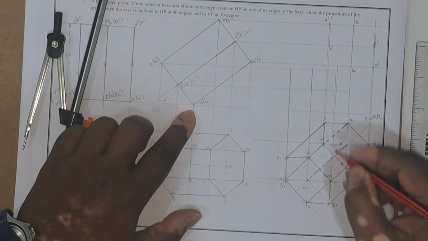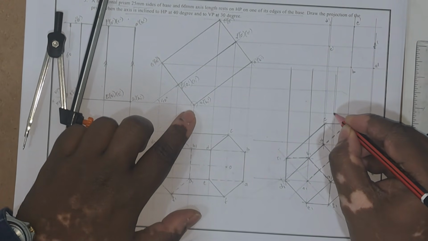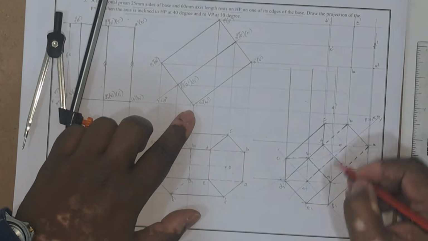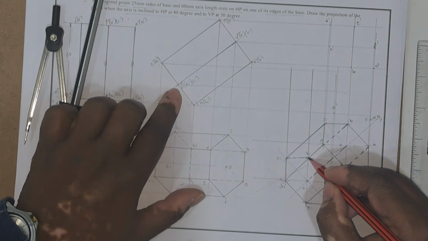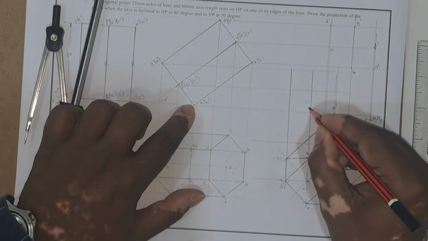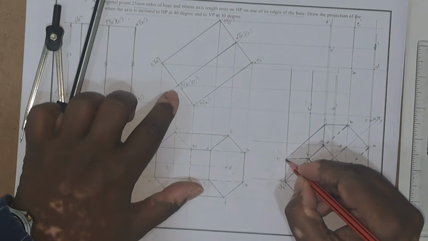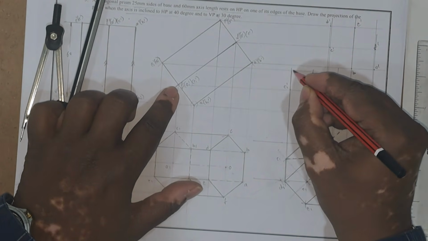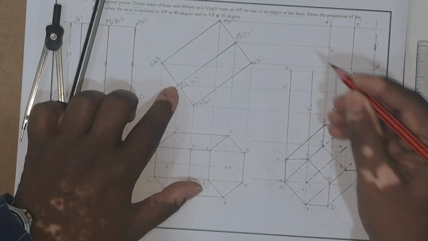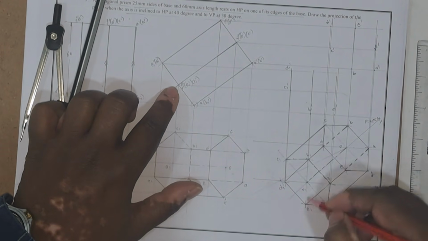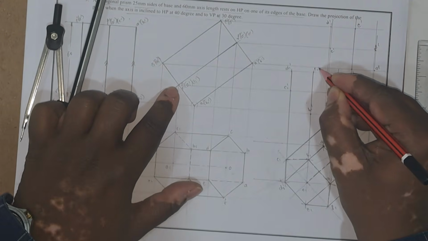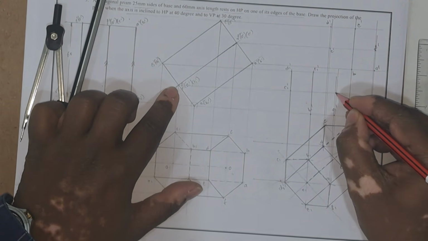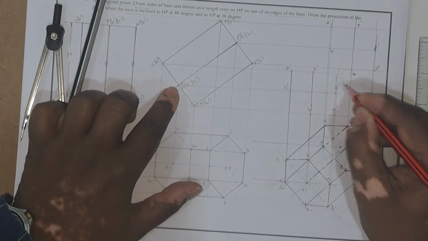So I have my A and A1 meeting here. So my new A1 dash. B and B1 are meeting here. This is my new B1 dash. C and C1 are meeting here. This is my new C1 dash. D and D1 are meeting here. This is my new D1 dash. E and E1 are meeting here. This is my new E1 dash. And finally F and F1 are meeting here. This is my new F1 dash.